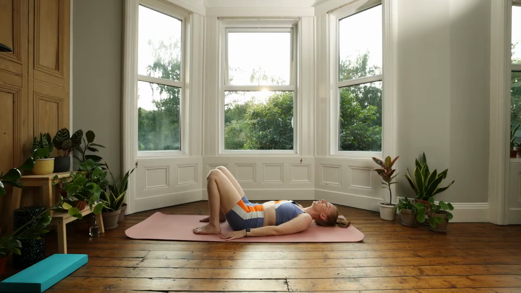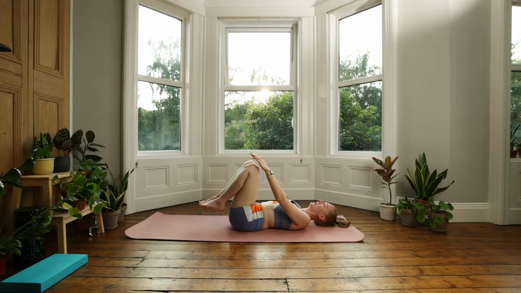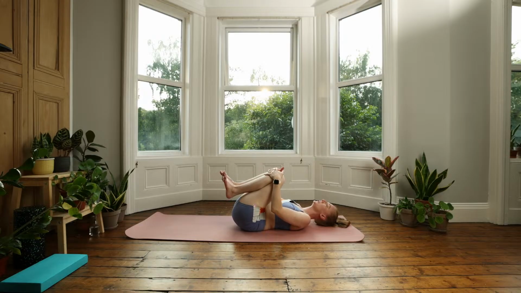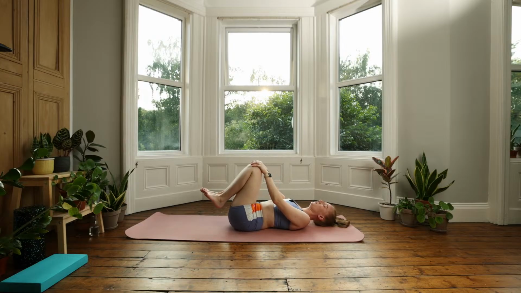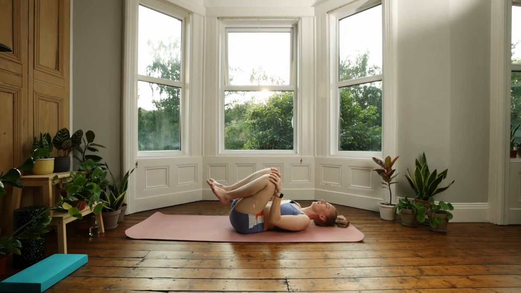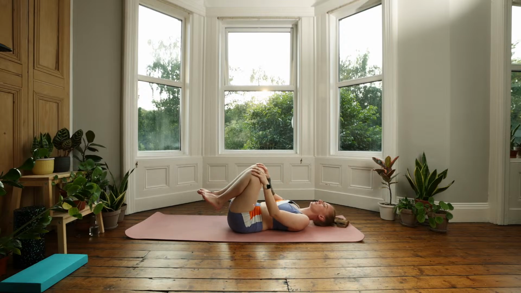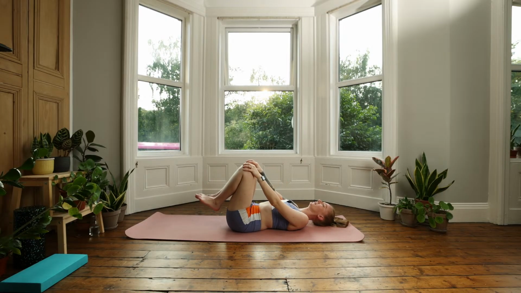Perfect. From here, we're gonna pop our hands to the tops of our knees, maybe even squeeze them in towards our chest a little bit. And then from here, we're just gonna draw little circles, really plug in that lower lumbar area, that low back into the mat. This is really good for root chakra, our grounding energy. We're feeling the earth support us. The earth's got your back. And then we'll switch directions, go the other way with those little circles.